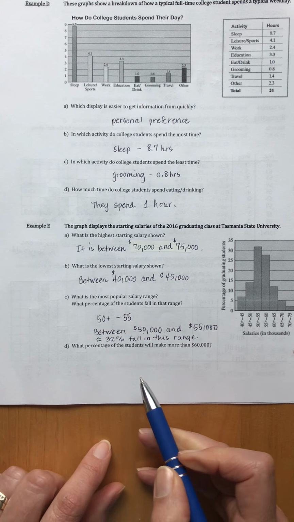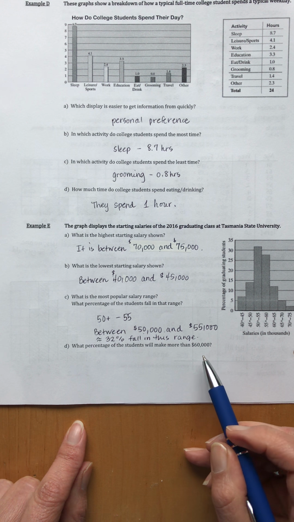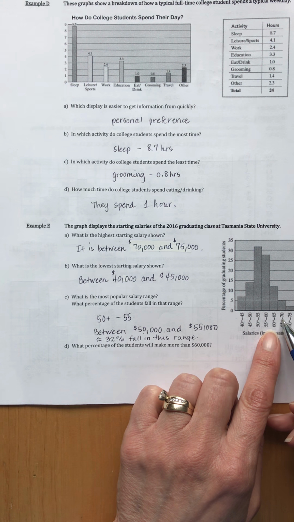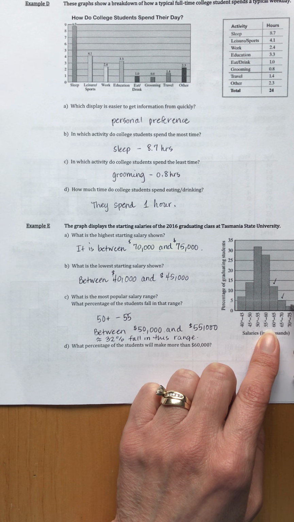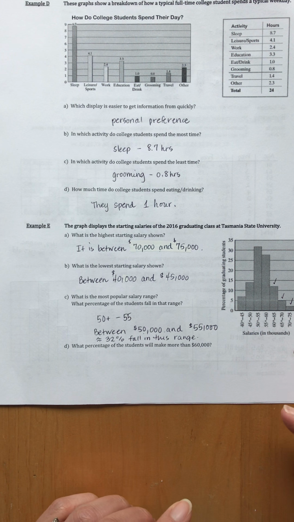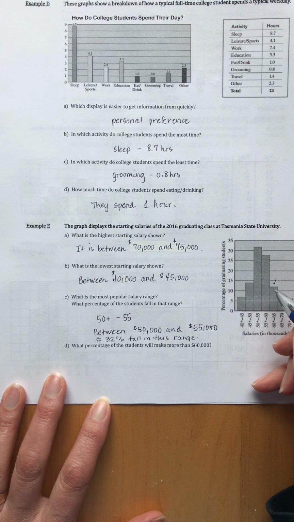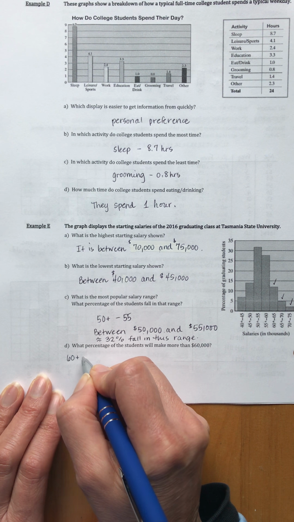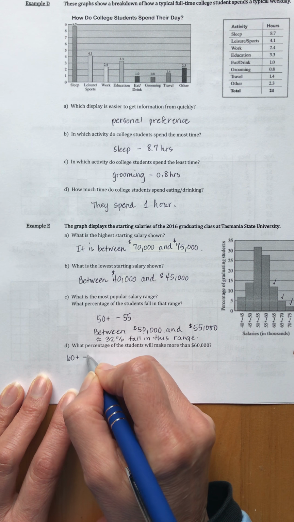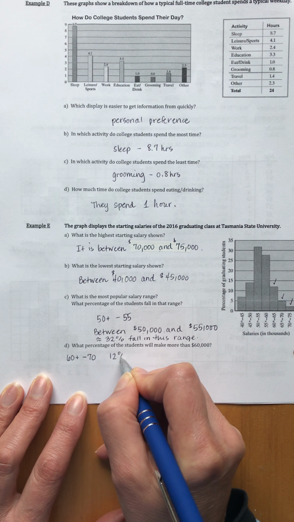Okay, lastly, what percentage of the students will make more than 60,000? Well, we're talking about these last three boxes, aren't we? So we're talking about this one, and this one. Okay, so this one here looks like it's more than 10, about 12%. Okay, so if we do 60 plus 70, that's approximately 12%.